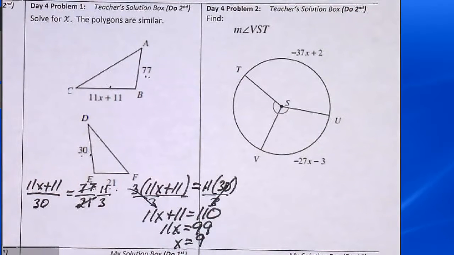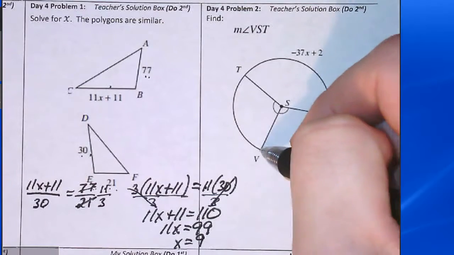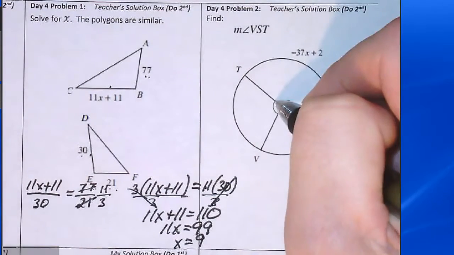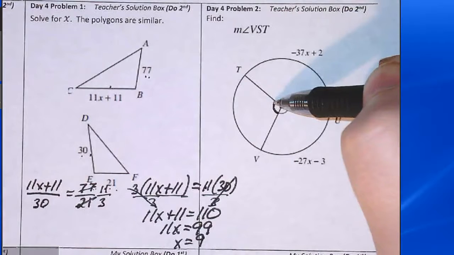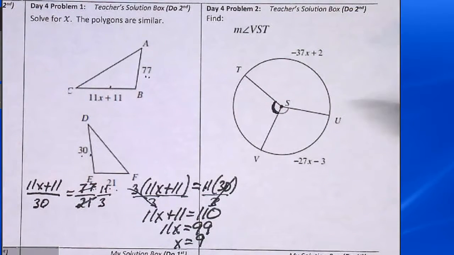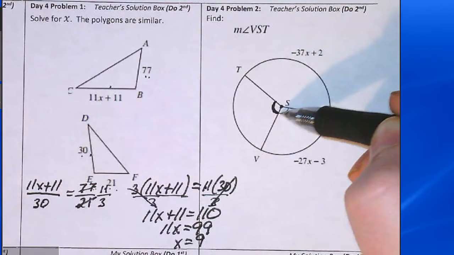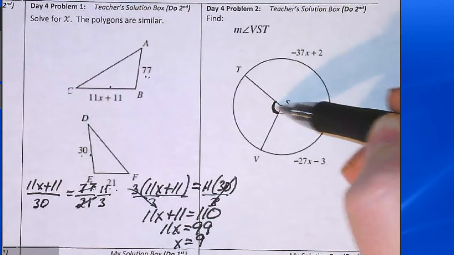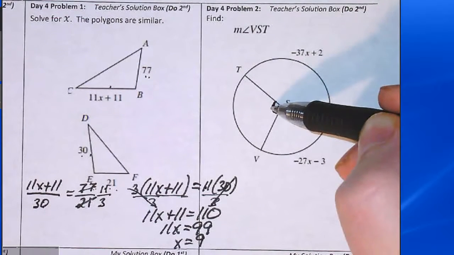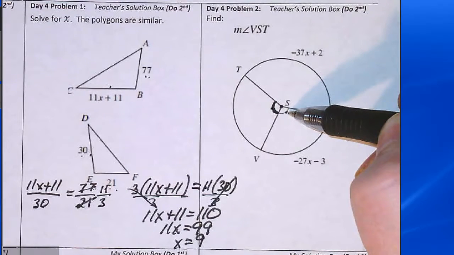Now day 4, problem 2. Find the measure of angle VST. So VST, that's this angle here, and it has a single loop drawn in it. I notice that there's an angle here that has a single loop drawn in it. Because they're the same style loop, this angle is the same size as this one over here.